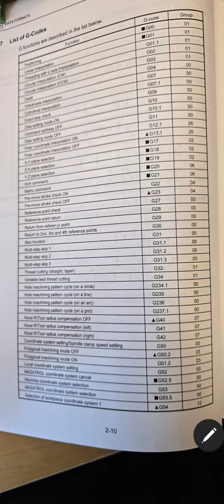Reference point return G28. Return from reference point G29. Return to the second, the third, and the fourth reference point G30.